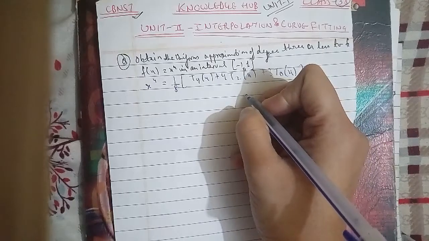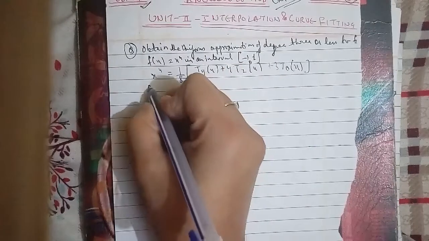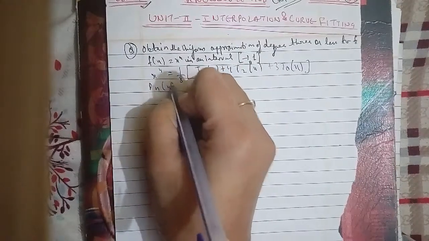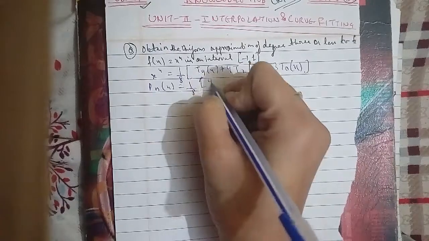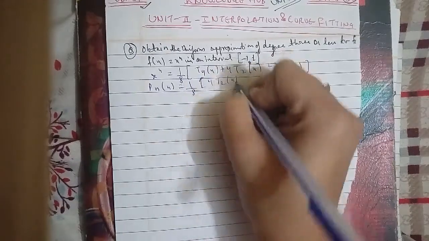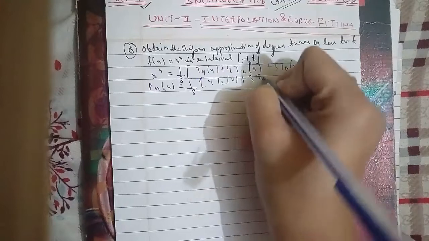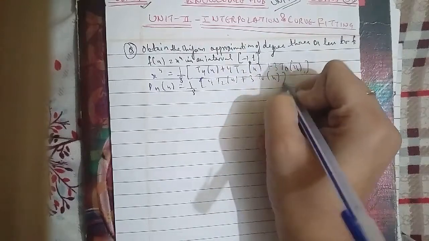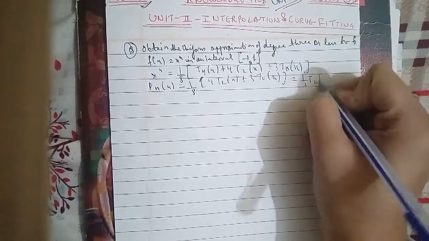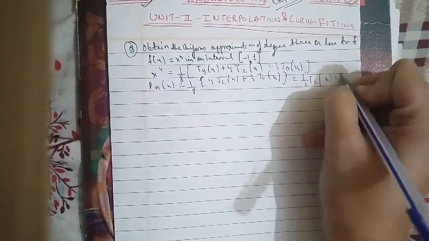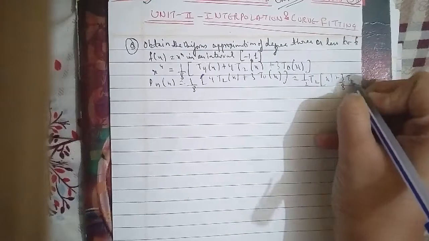only T0(x) and T2(x). Hence the approximation becomes P(x) equals 1/8 [4 T2(x) plus 3 T0(x)] equals 1/2 T2(x) plus 3/8 T0(x).